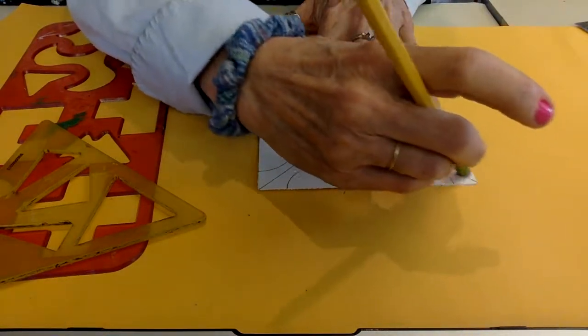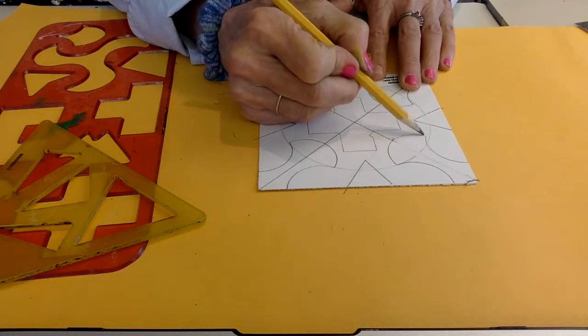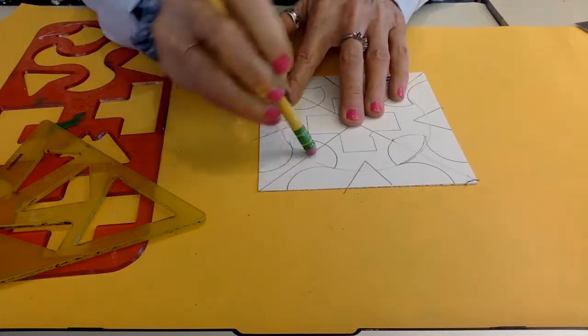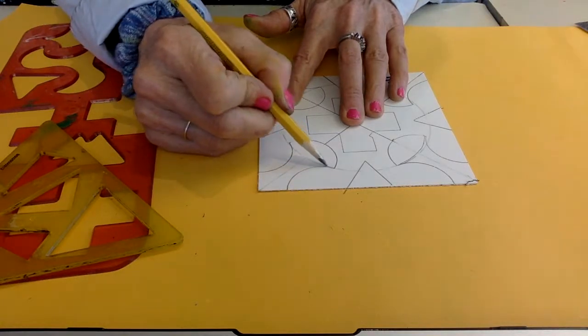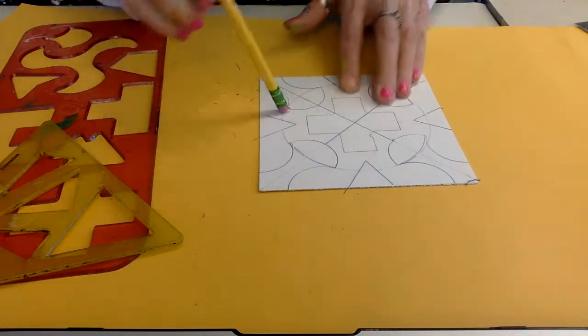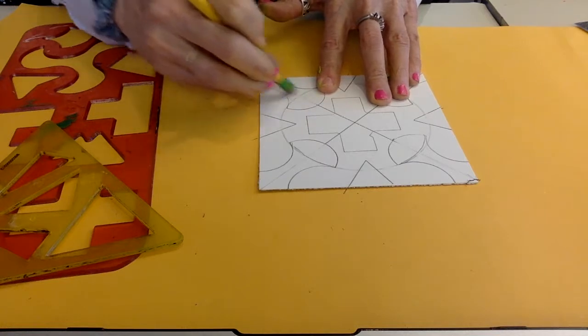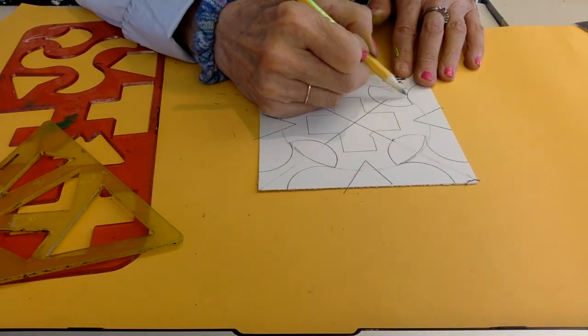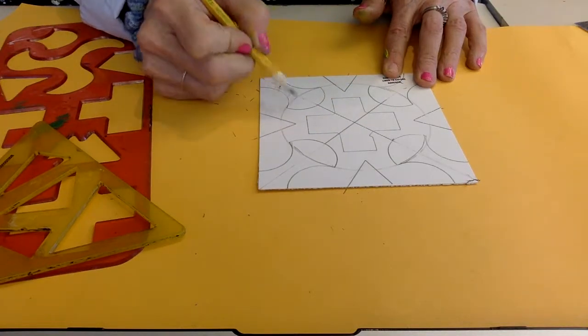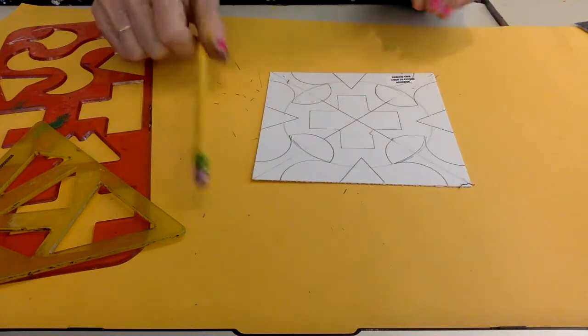So I'm going to do this. I might keep this. I'm not going to divide it in half. But I might keep that sort of little mushroom shape. So you can make choices. And you can even make choices as you're cutting. You don't have to make it so much in the beginning.